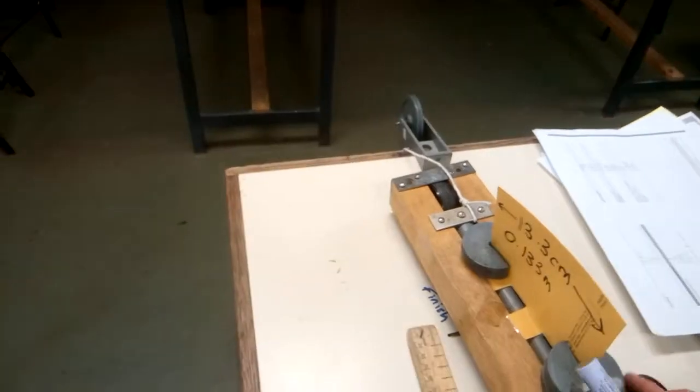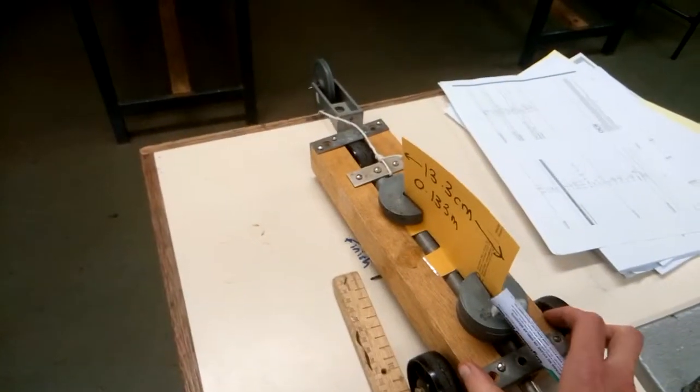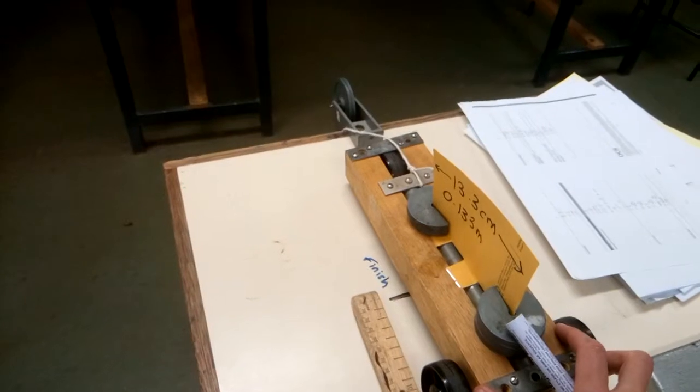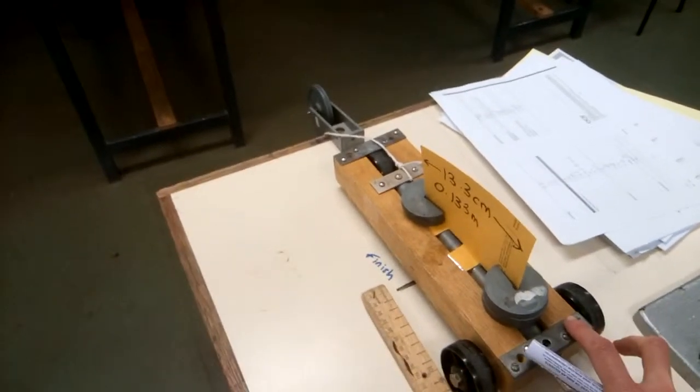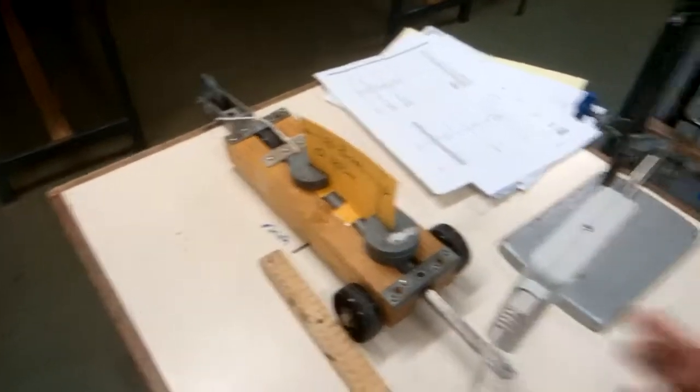Now, I don't want the trolley to come along to the end and fall off the end of the table. So one of my group is going to be in charge of making sure that the trolley stops when it comes to the end of the table, and I'm going to get some results. Okay, so 2 lots of results.